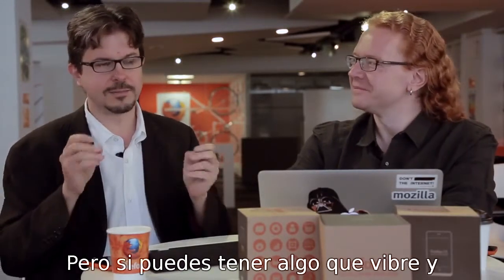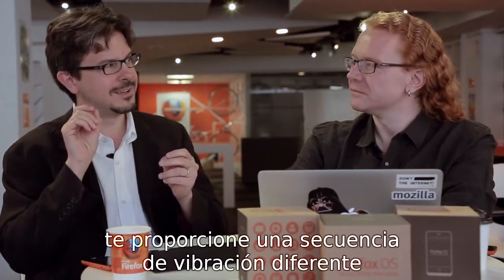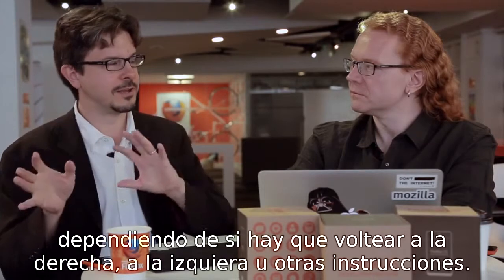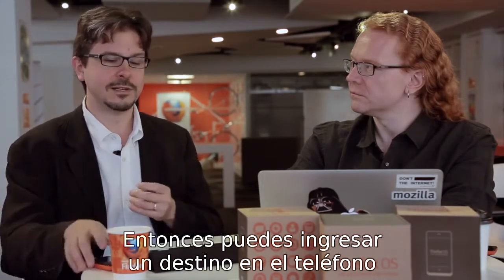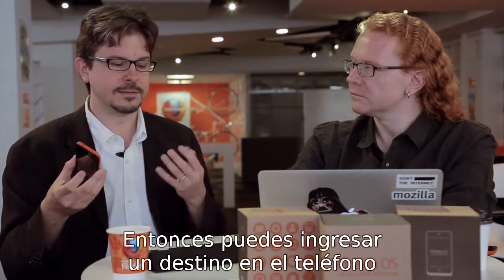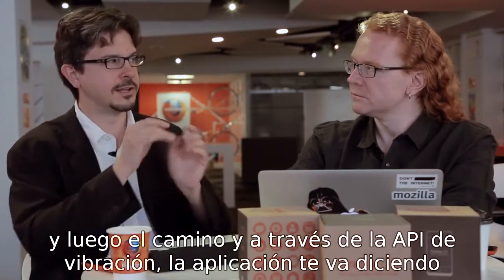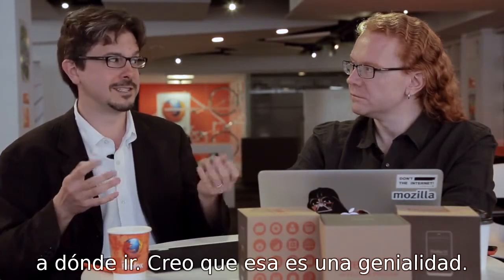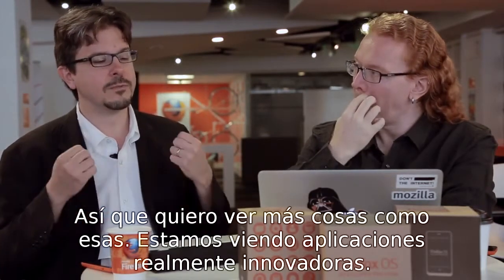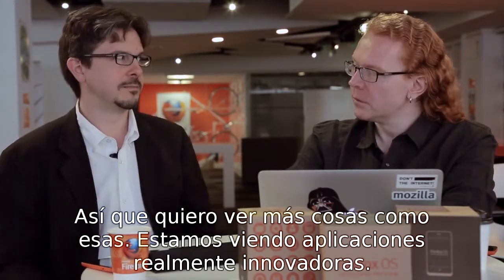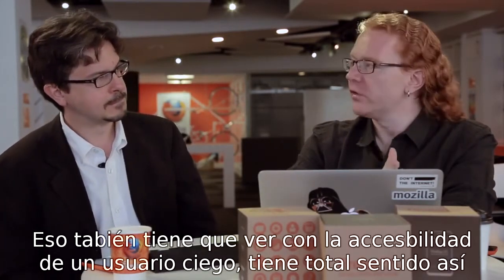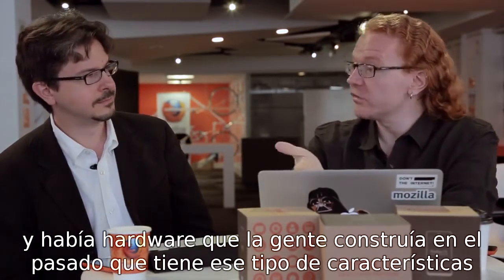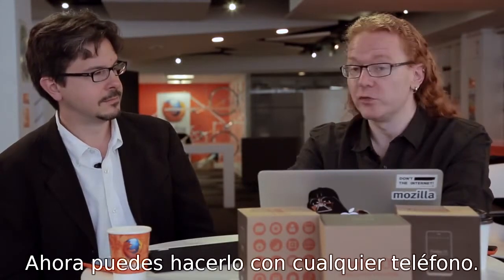But if you could have something that vibrates and provides you a different vibration sequence depending on turn right or turn left or other instructions, then you could enter a destination into the phone and then cycle along, and through the vibration API, the application is telling you where to go, which I just think is ingenious. So I want to see more things like that where we're seeing innovation happen, really. Yeah, it's also an accessibility thing. For a blind user, it makes total sense as well. And there was hardware that people built in the past that had these kinds of features that was really expensive. Now you could do it with any phone.